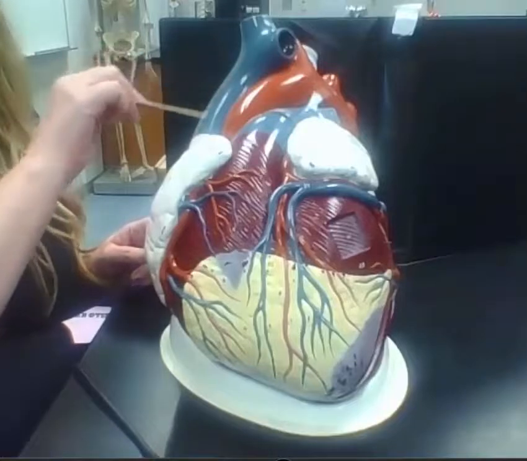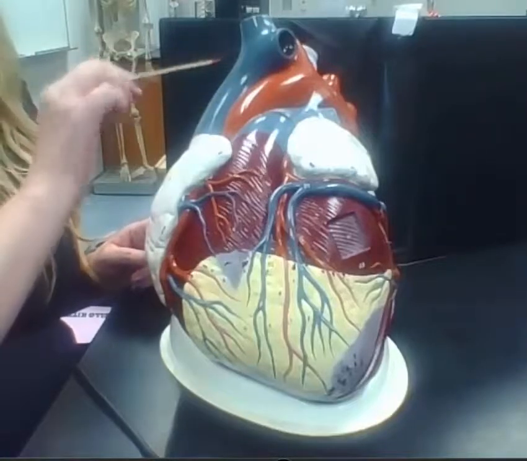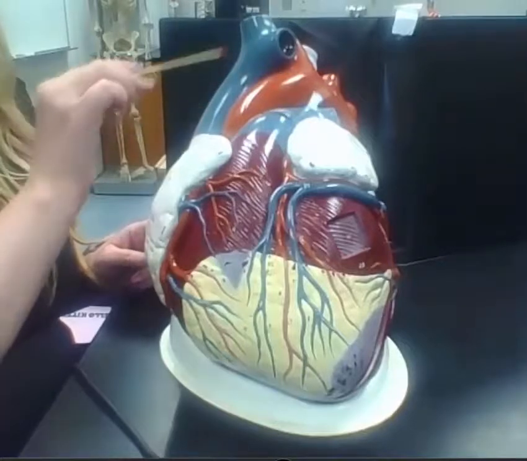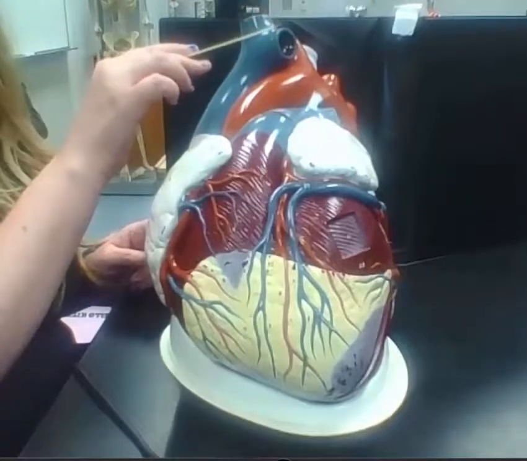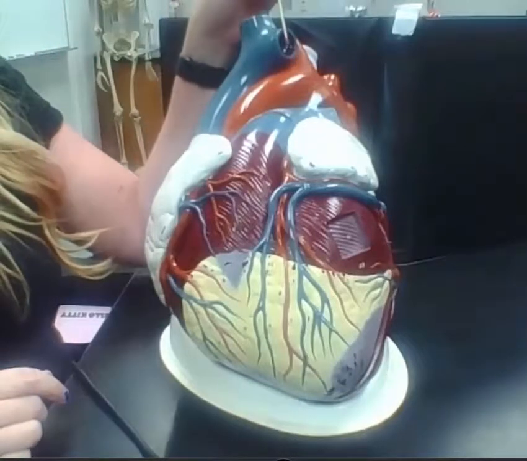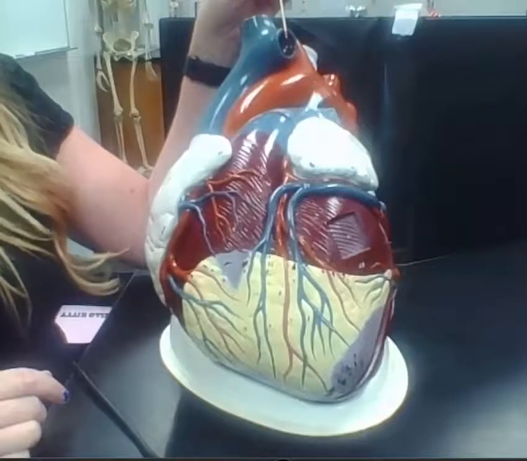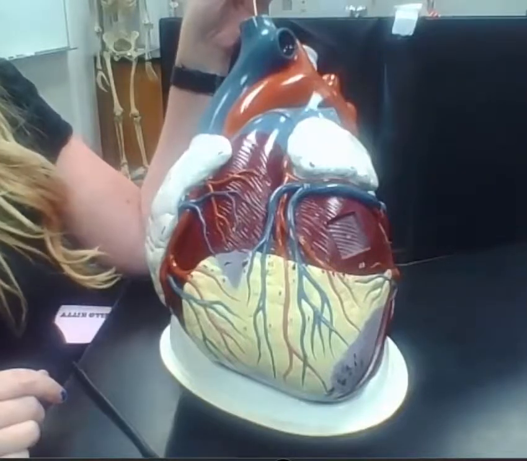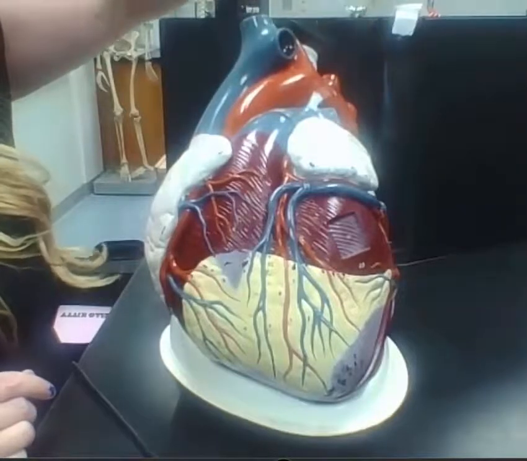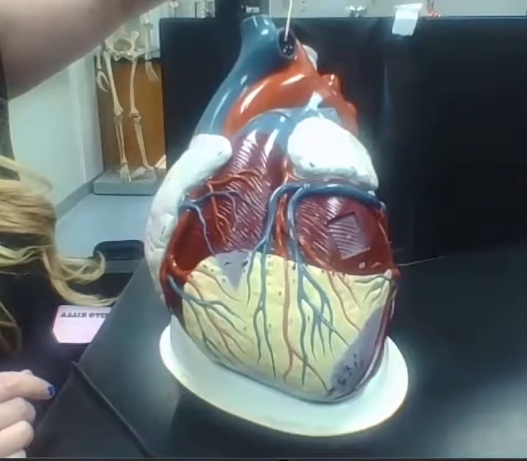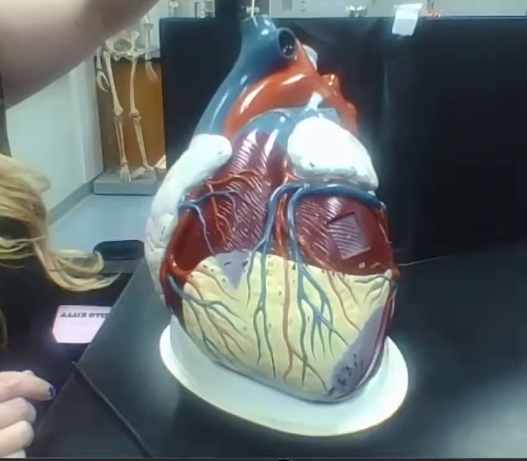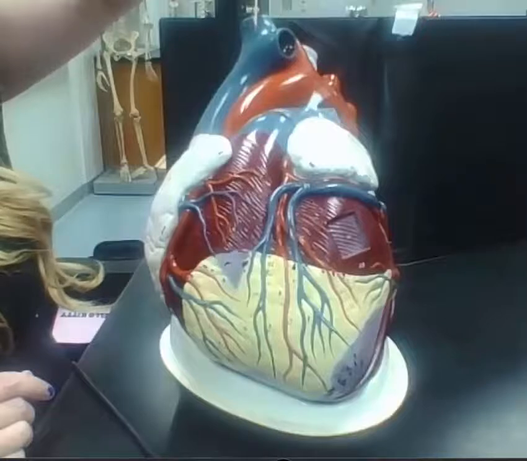This is the superior vena cava. But the superior vena cava is formed from two branches that come together. These two branches are called the brachiocephalic veins. Okay, the one on the left side of the heart would be the left brachiocephalic vein. The one on the right side of the heart will be the right brachiocephalic vein.